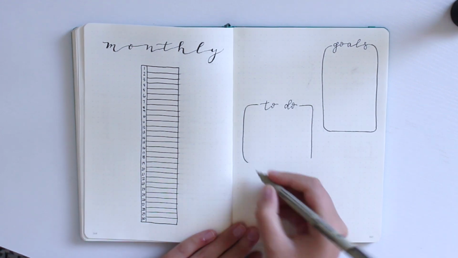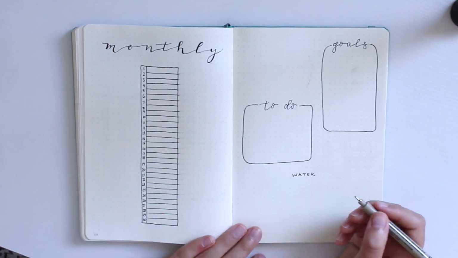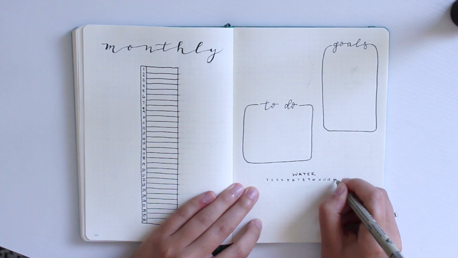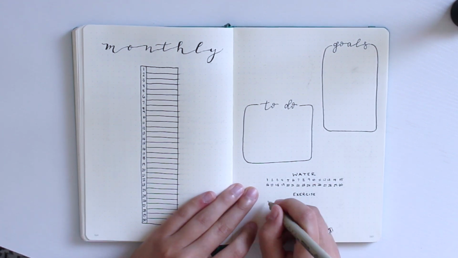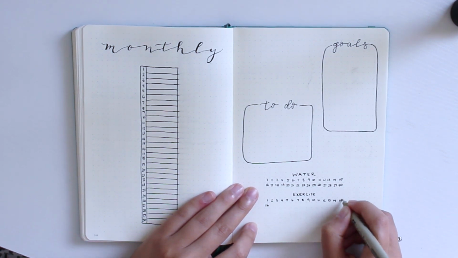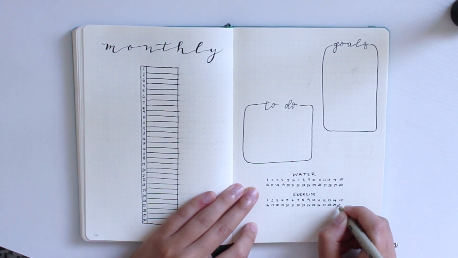October is a really big season for midterms and exams. I am a university student, so I have to leave a lot of space, but I was thinking how I set up this bullet journal monthly might be interesting for some of those people who have less on their plate. It is a very simple, minimalistic monthly spread.